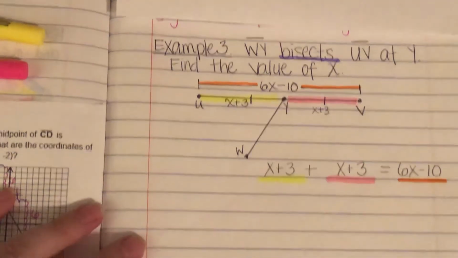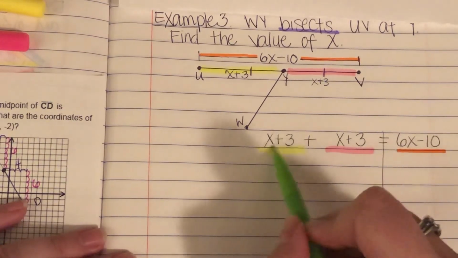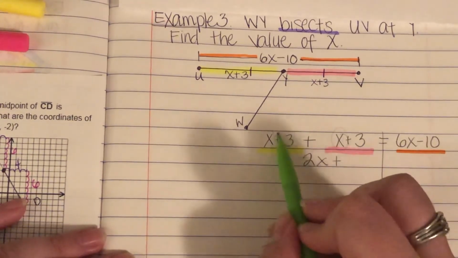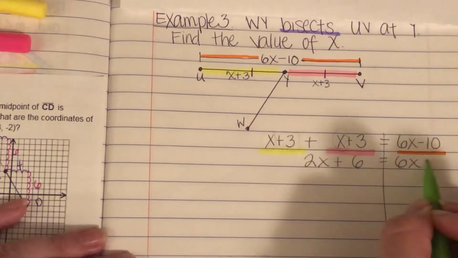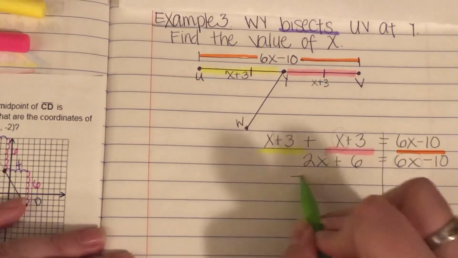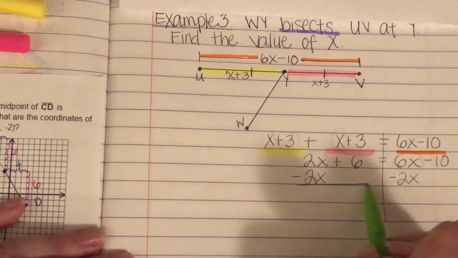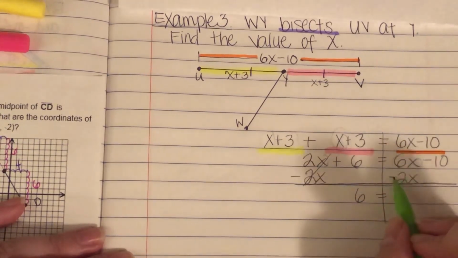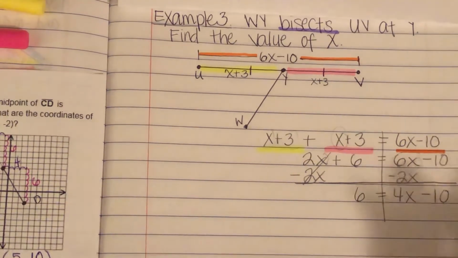Okay, now I know how to do this. I'm just going to go ahead and solve for x. I'm going to combine my x's on this side, giving me 2x. And I'm going to combine my 3 plus 3 to give me 6. Now I'm going to move the 2x from this side over here because I like to keep everything positive. I find that I make fewer mistakes when I keep things positive, okay? 6 minus 2, I know that's 4. If I'd done it the other way, I would have to go to my calculator.